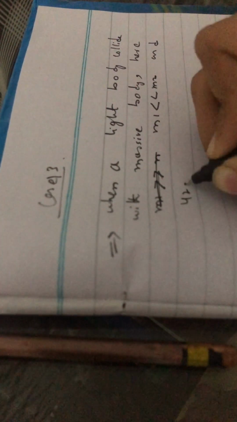If we talk about case 3, what is case 3? In this it's written that when a light body collides with a massive body, then m1 is very much less than m2 and u2 is equal to 0.